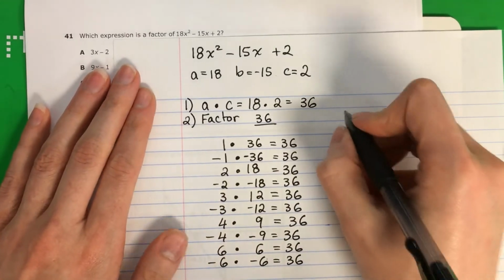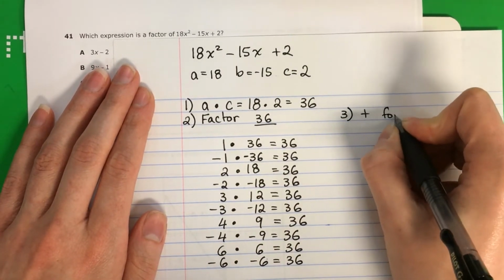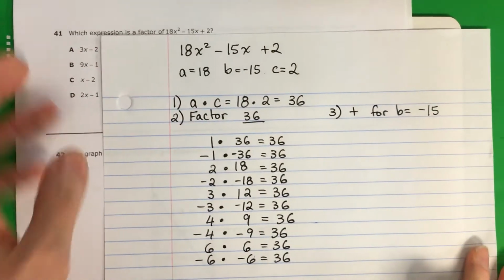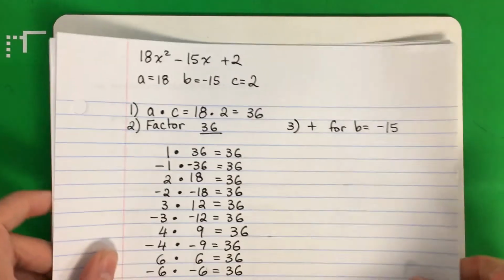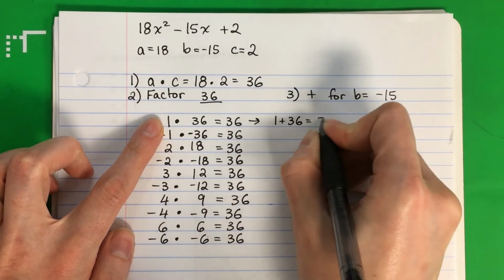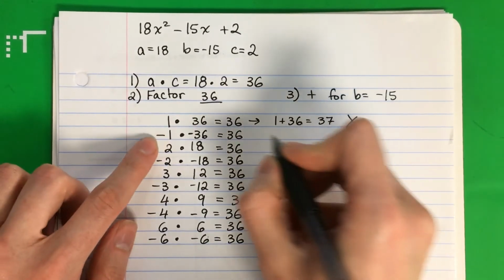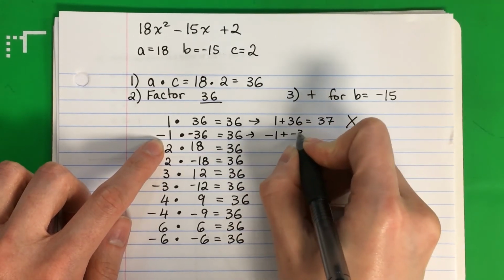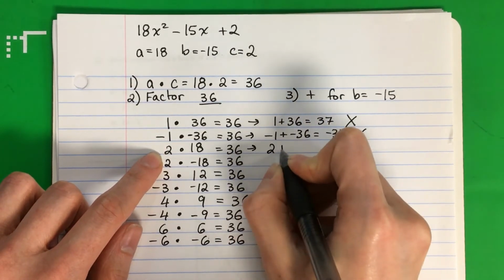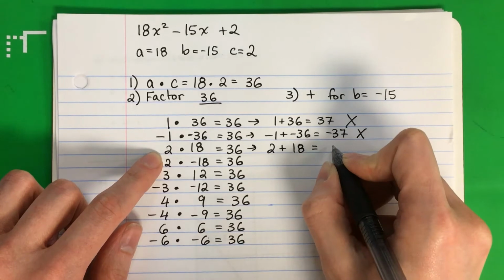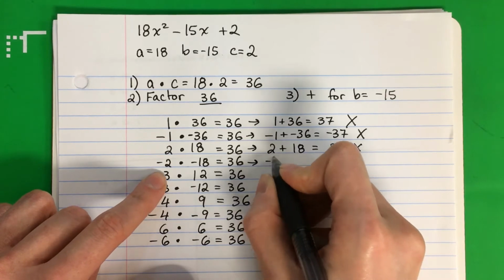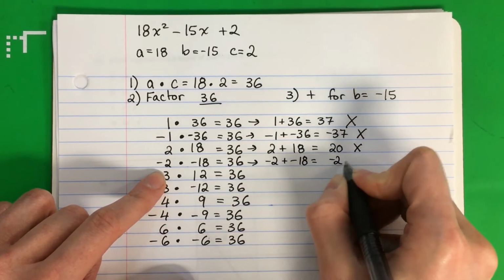Okay, now step 3. You need to add, and you want to get B. B is negative 15. Okay, so I'm going to go ahead and add. I'm going to do 1 plus 36, that's 37. That's no good. I want negative 15. Negative 1 plus negative 36, that's negative 37. That's no good. 2 plus 18, that's 20. That's no good. Negative 2 plus negative 18, that's negative 20. That's no good.